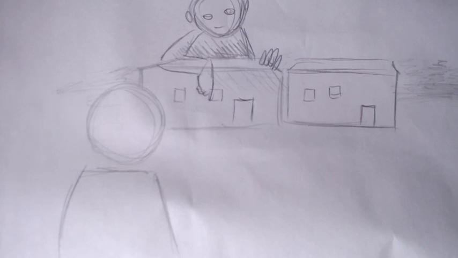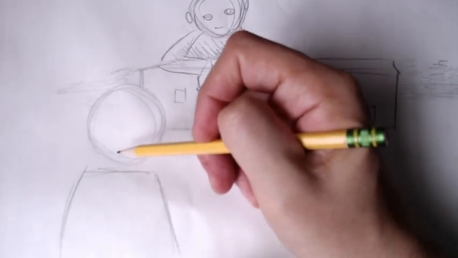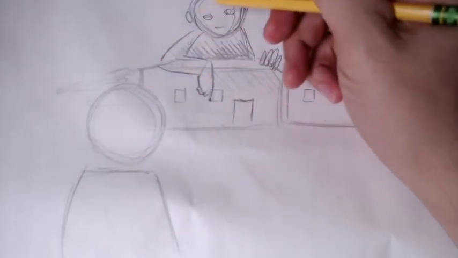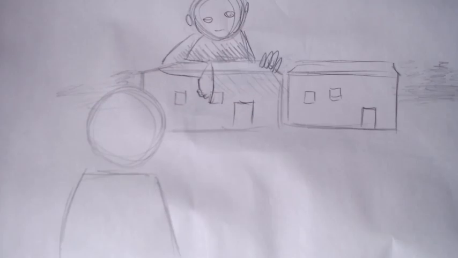So I want you now, for the next 5 minutes, I'll play a piece of music. I want you to go ahead and just work on a drawing where you've got something in the foreground, something in the middle ground, and something in the background. When you hear the music, you may begin.